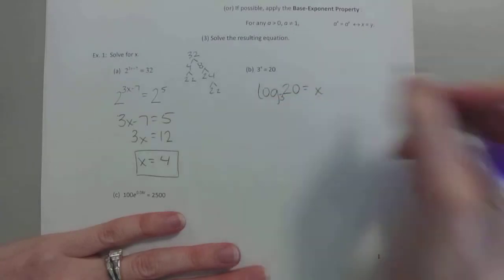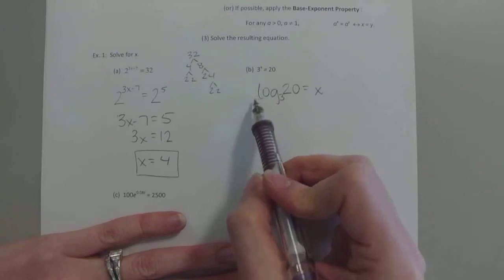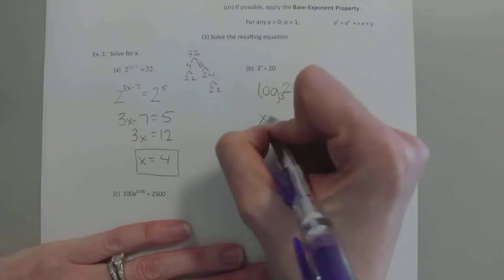x equals 20. Remember, your exponent is the log. Your exponent is the log, all right? And you look at me, you're like, okay, now we know what x is. x is log base 3 of 20, but what's log base 3 of 20?